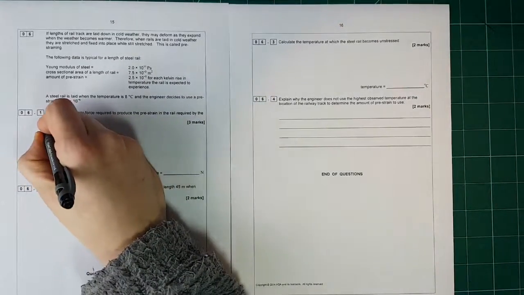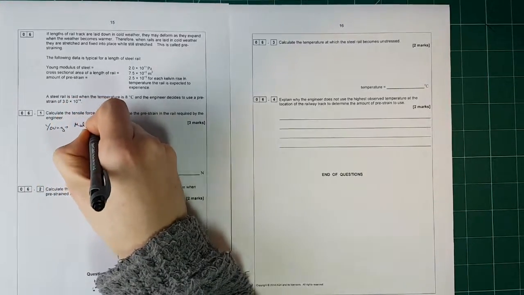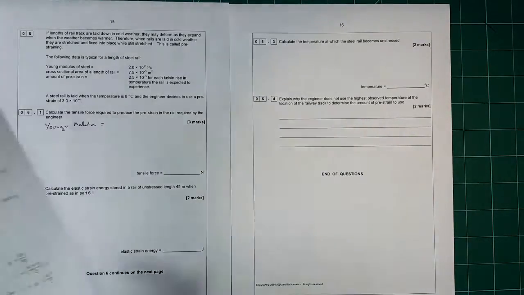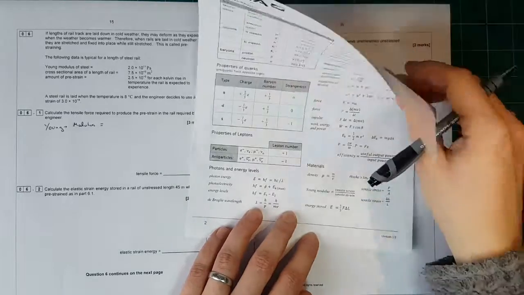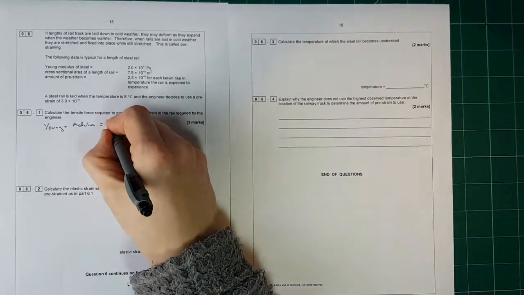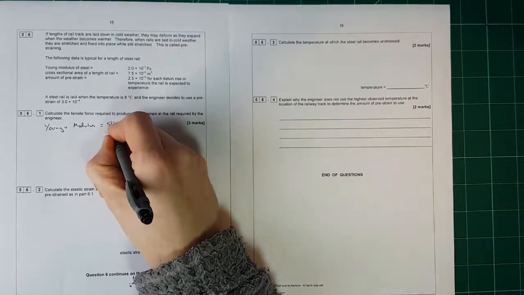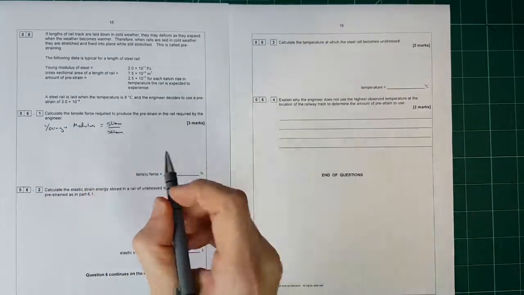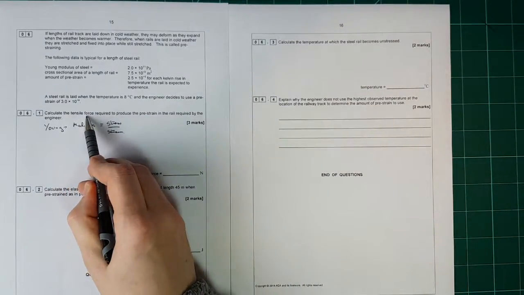So what is the Young's modulus? Young's modulus is equal to stress divided by strain. We want to find what the force is.